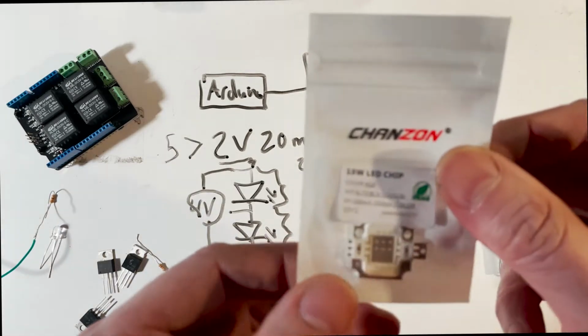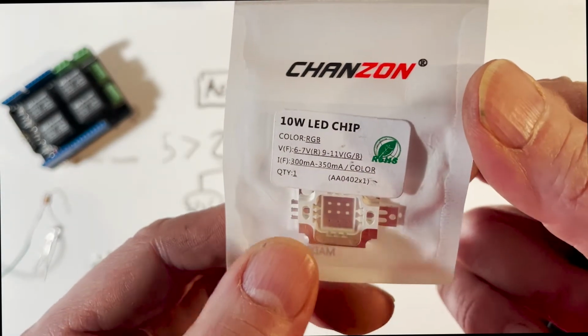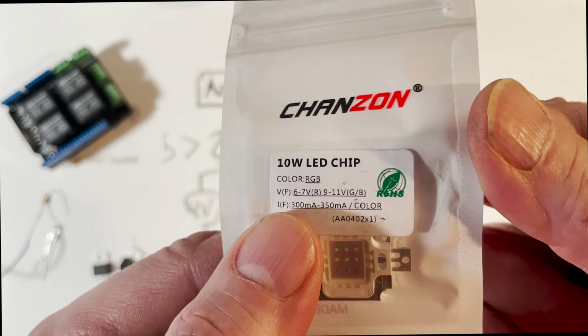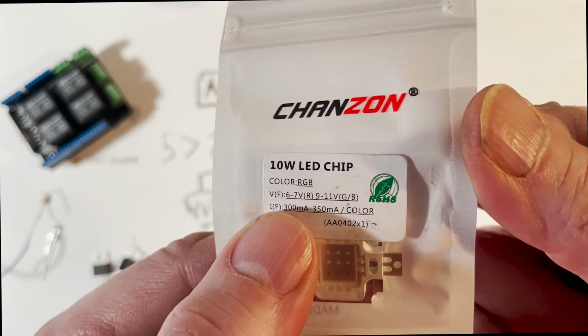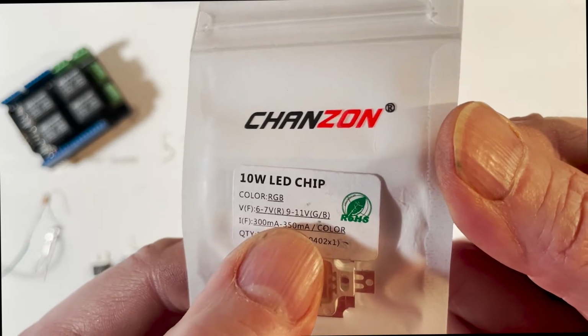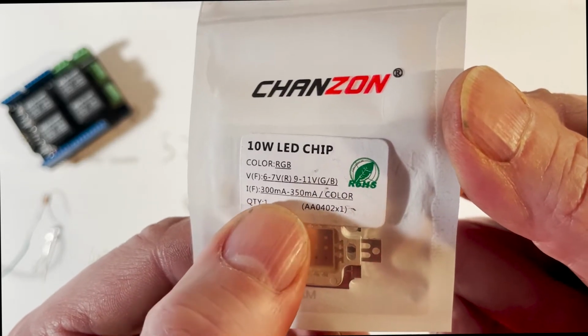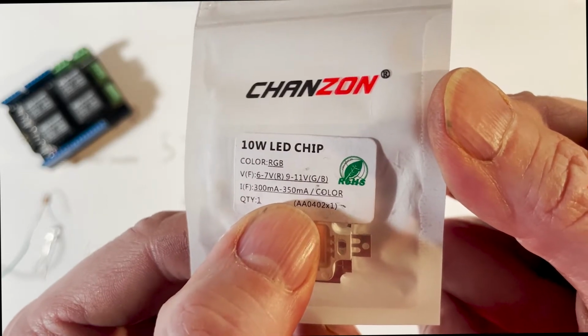So now let's look at a larger LED. I have this 10 watt LED right here. And it's claiming VF, which is what they call the forward voltage for an LED, is 6 to 7 volts for the red, 9 to 11 volts for the green and the blue. And then it says the forward current is 300 milliamps to 350 milliamps.